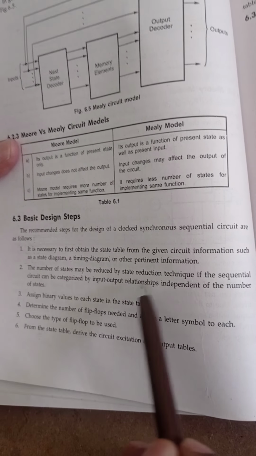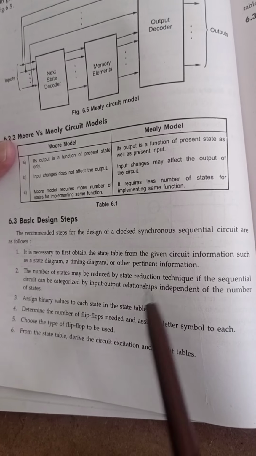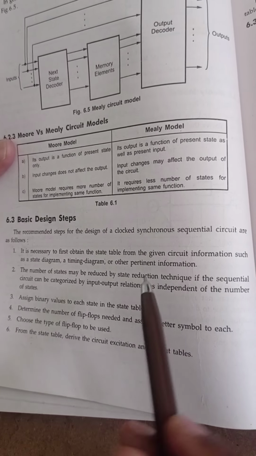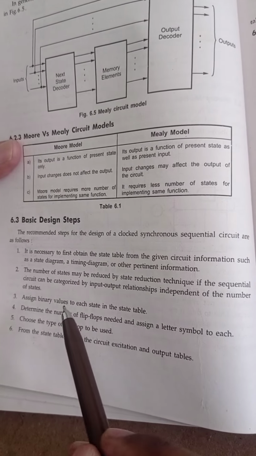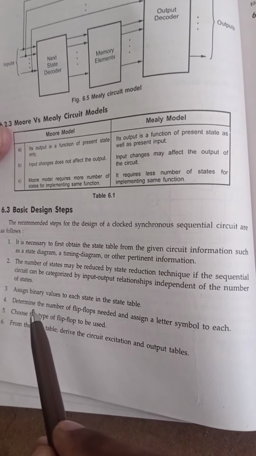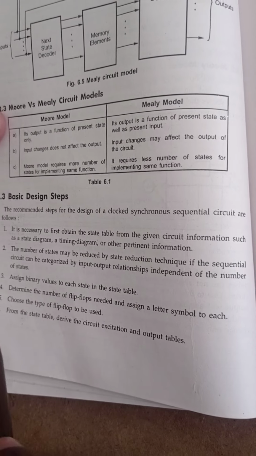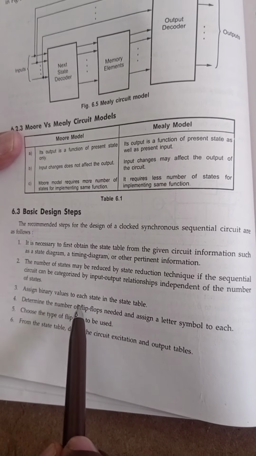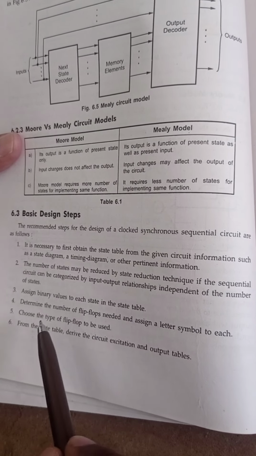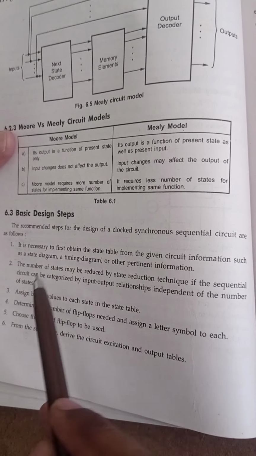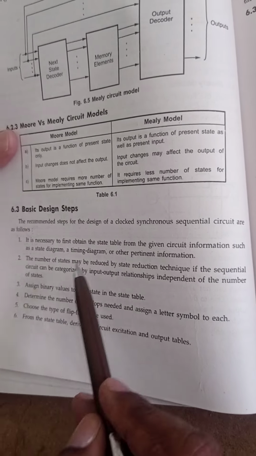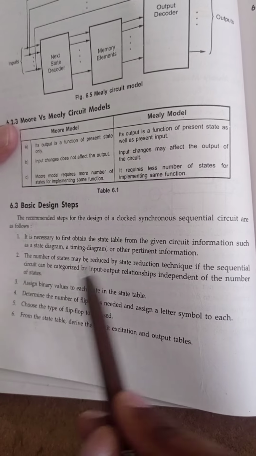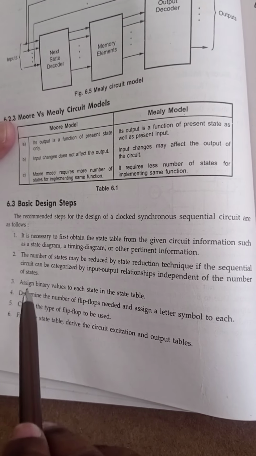By doing so, we can reduce the number of components required to implement a particular sequential circuit. Next, we will discuss what that reduction technique is. Then assign binary values to each state in the state table. In the previous process we assigned variables to the binary values; here, this is the reverse process.